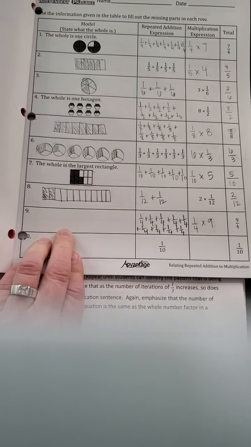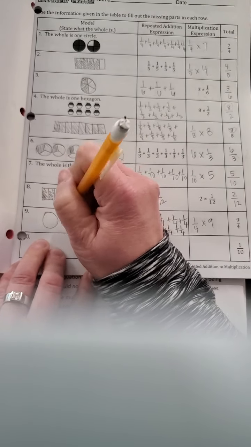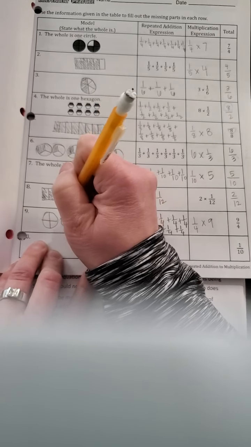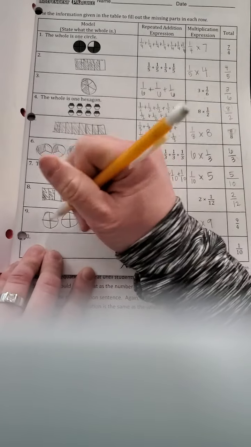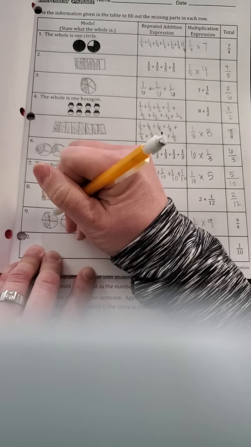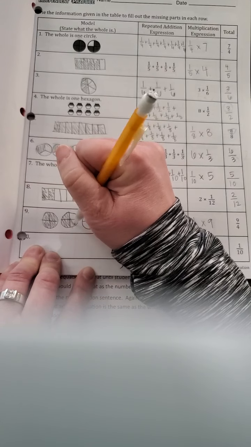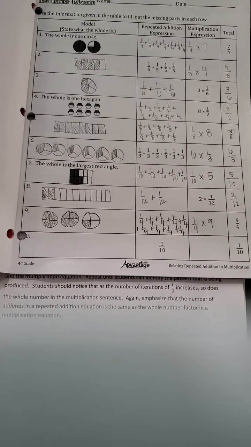So I'm going to make fourths over here, and I'm just going to do 3 circles. I'll divide them up into fourths, and I'm going to color in 9 of them. 1, 2, 3, 4, 5, 6, 7, 8, 9. There are my 9 fourths.